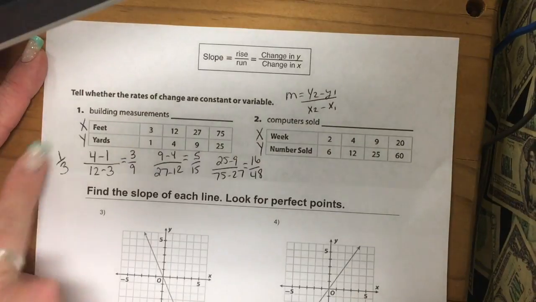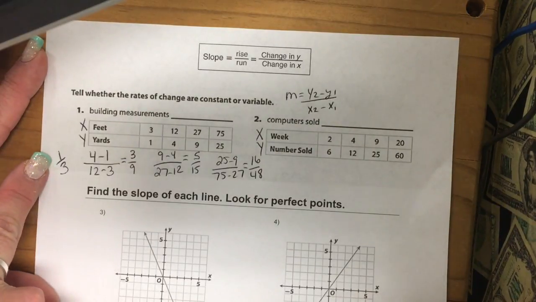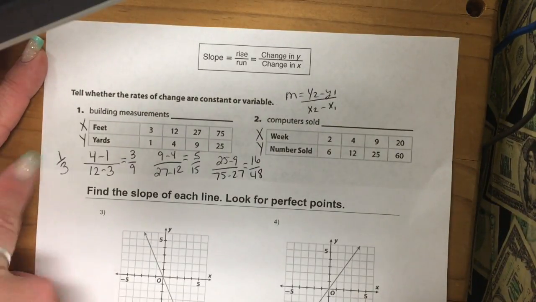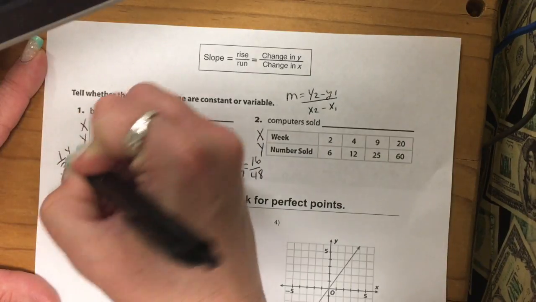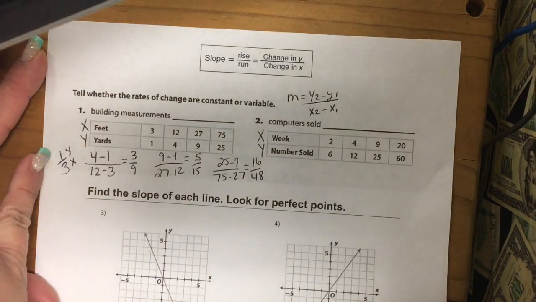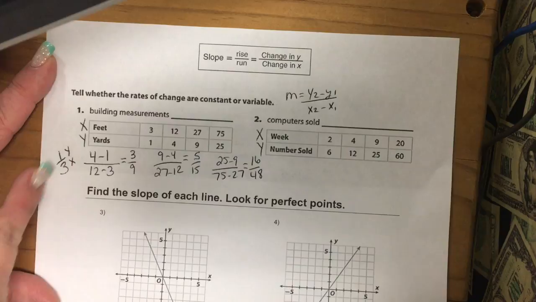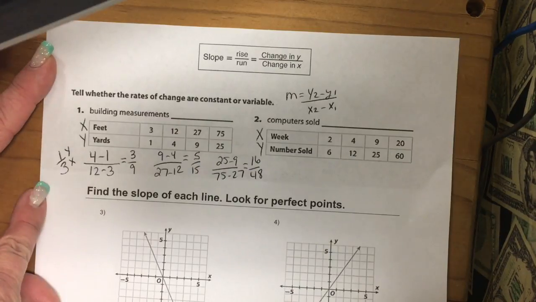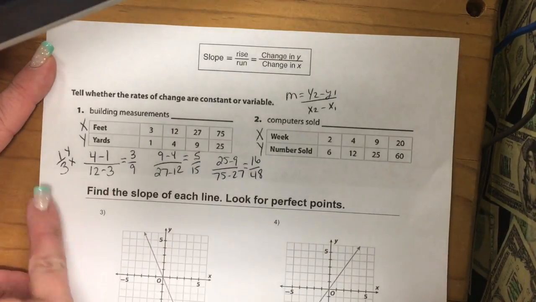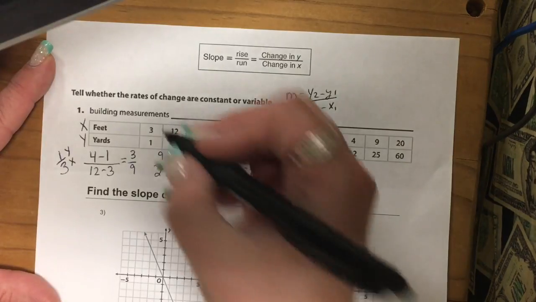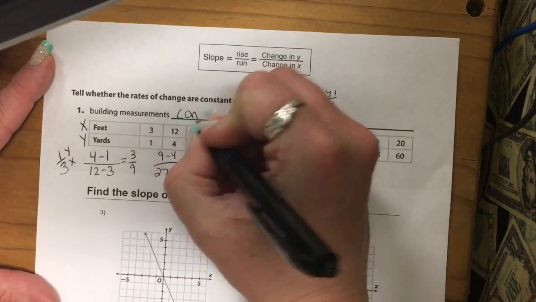Okay, which we know that since this is my y on top here and x on bottom, that for each 1 yard I have 3 feet. All right, so all three of these simplify to be the 1/3, so this is going to be a constant rate of change.